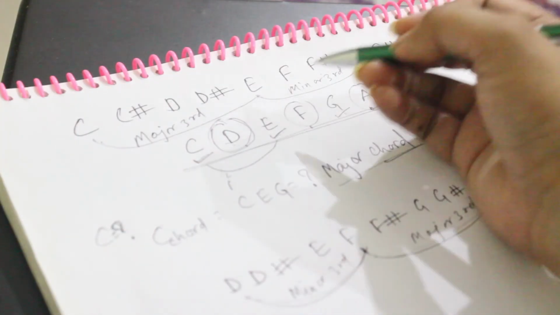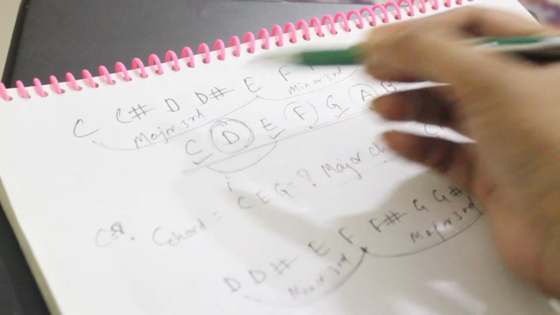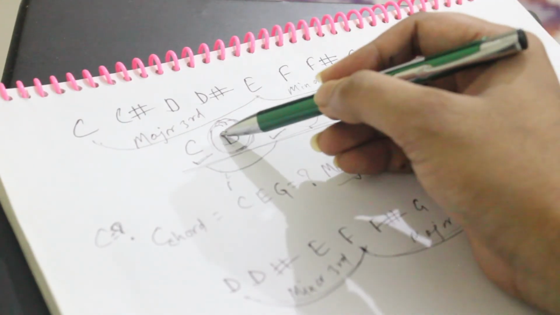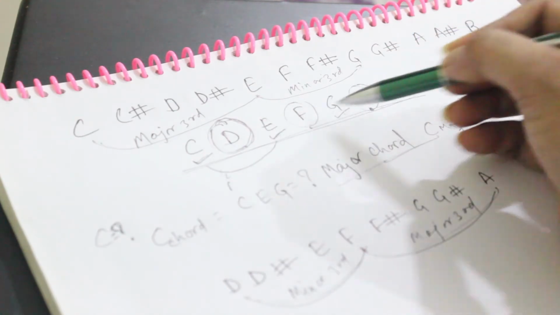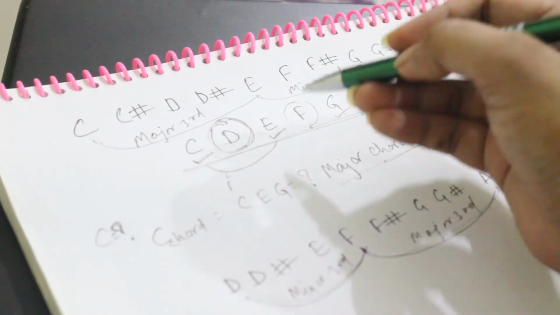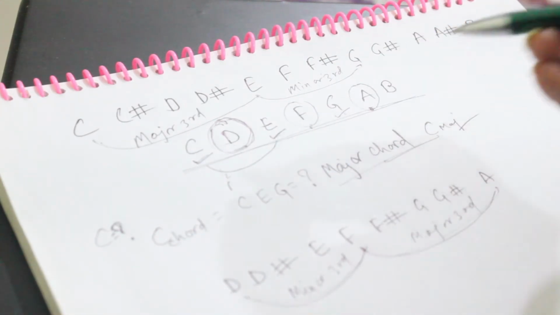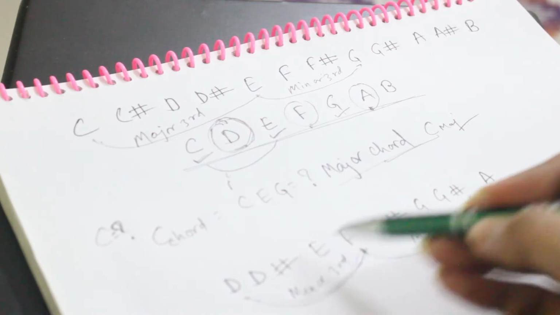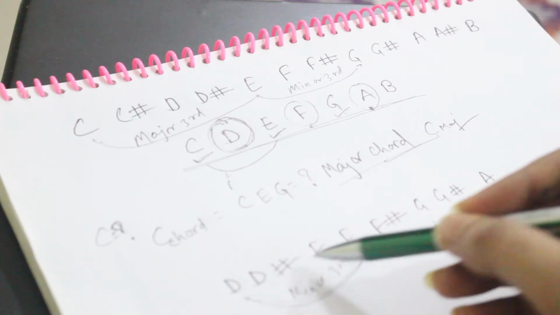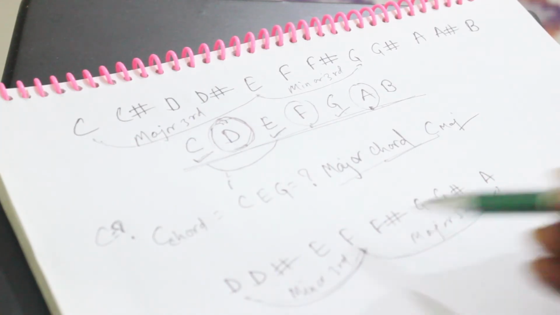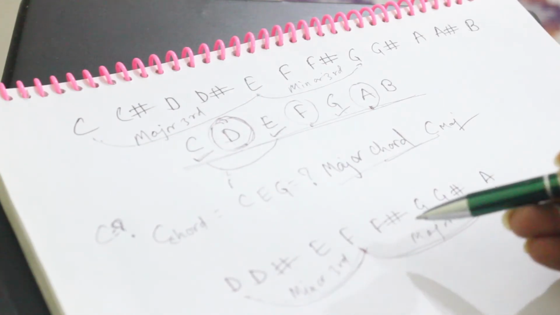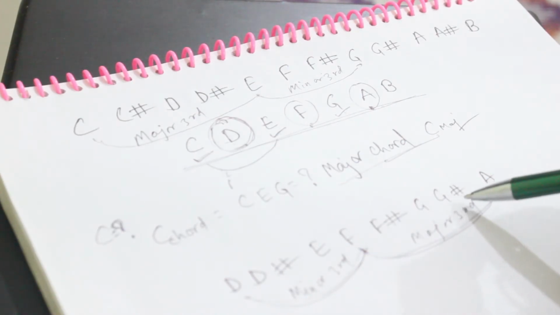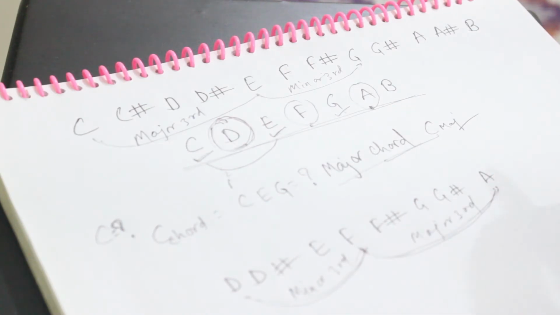Now let's check the second note. The second note is D. So the chord formula will be first, third, and fifth. For the D note, D will always be the first, the third will be F, and the fifth will be A. So D, F, A. I have already written it here. From D to F it will be a minor third, because from D to D sharp it's a minor second, from D to E it's a major second, and from D to F a minor third. And from F to F sharp it's a minor second, from F to G a major second, from F to G sharp a minor third, and F to A a major third.